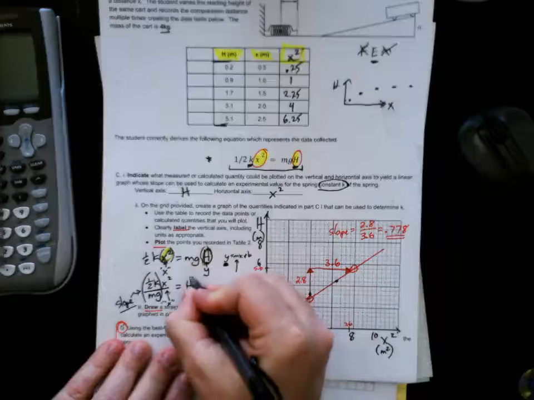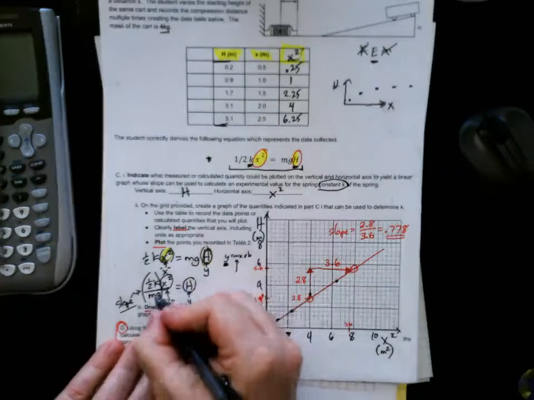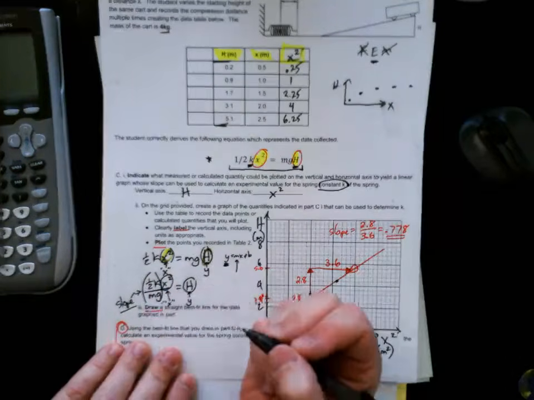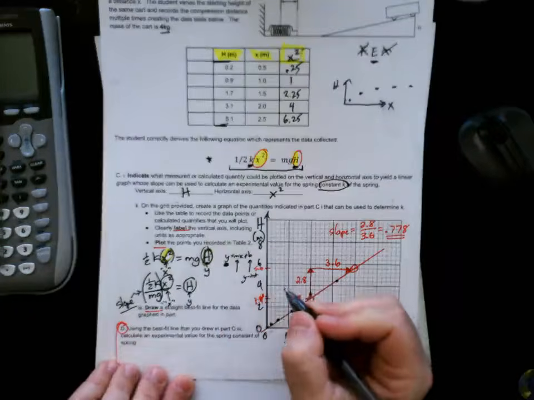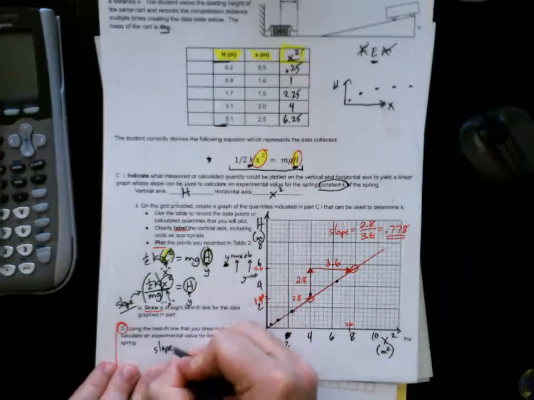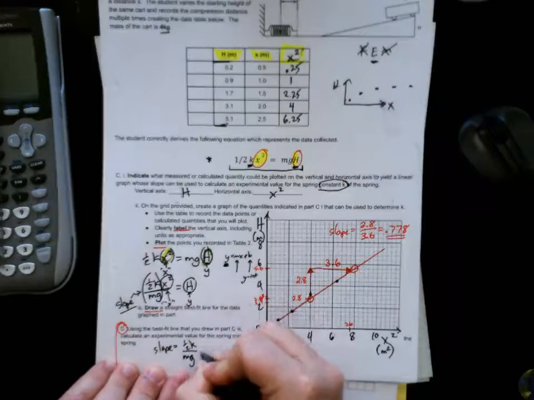So this is my y, this is my x direction, and this is my slope. If I had a plus or minus here, that'd be my y-intercept. That's what this stands for, y-intercept. Okay? So, watch this. My slope will equal 1/2 k over mg.